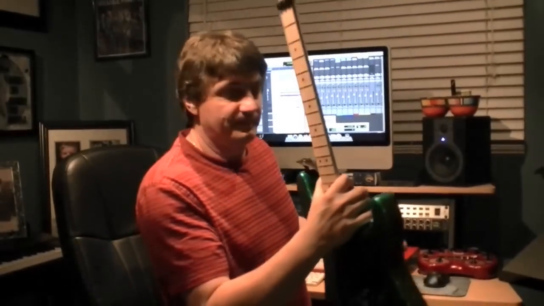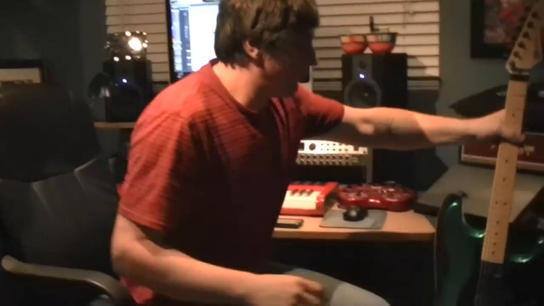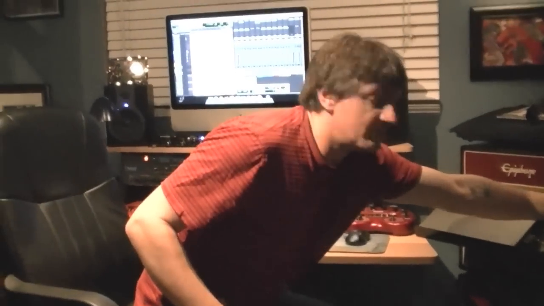Anyway, I have some other guitars in the other room. A couple of Stratocasters by Fender and one that I made. Anyway, that's about it for now.